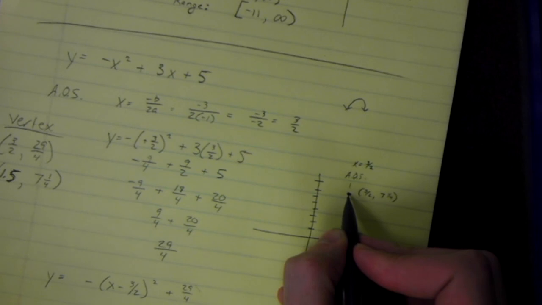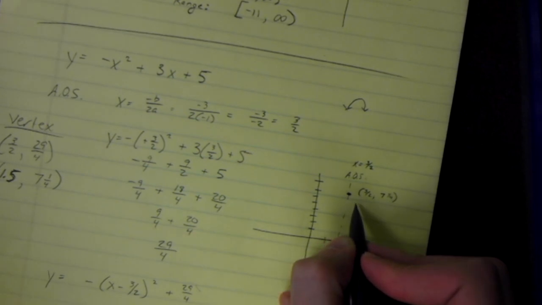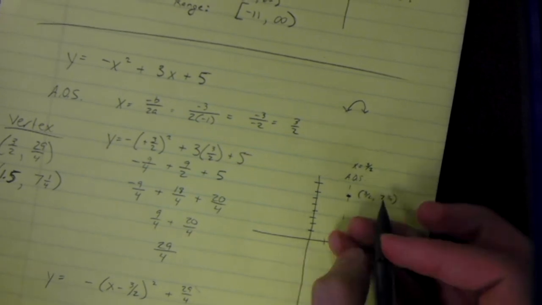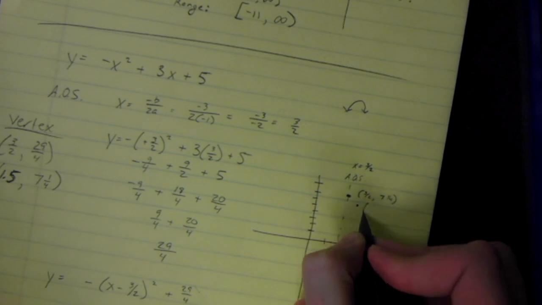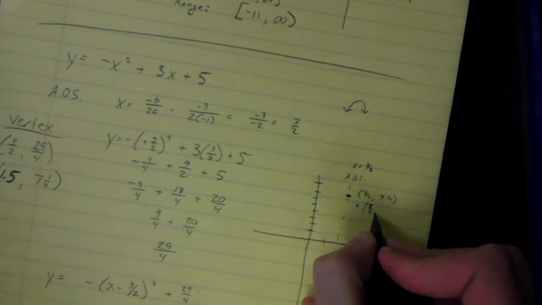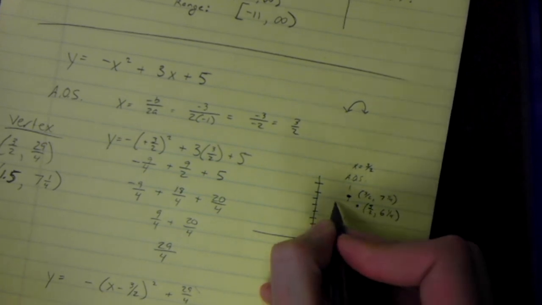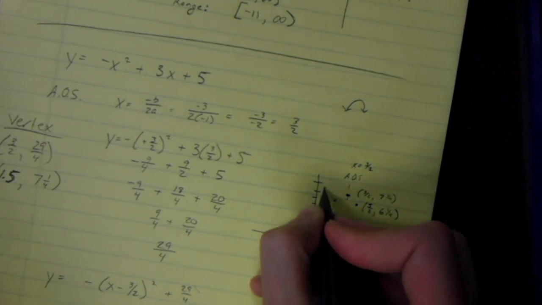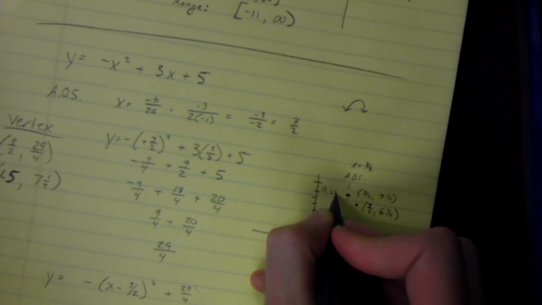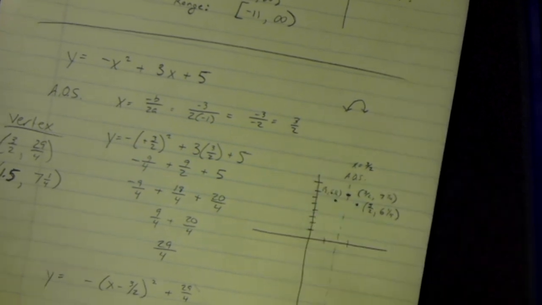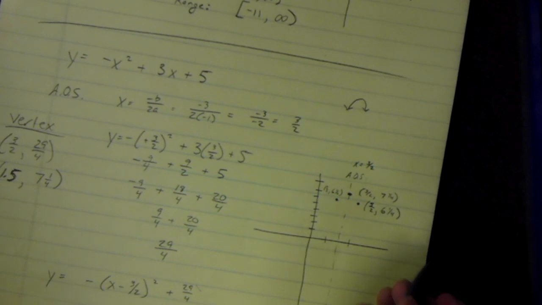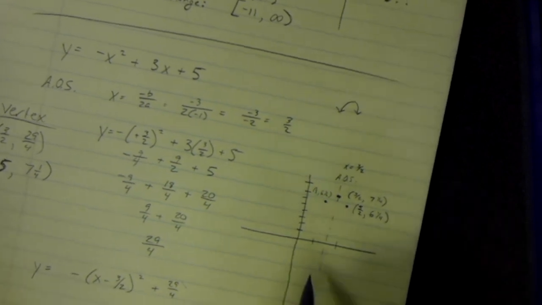So we're going to go down 1 and over 1, which would put us at 5/2 and 6 1/4. We'd have a point. Or if we were to go the other way, that would be at 1/2 and 6 1/4. We have a point there as well. Okay, and you can just keep finding points that way.